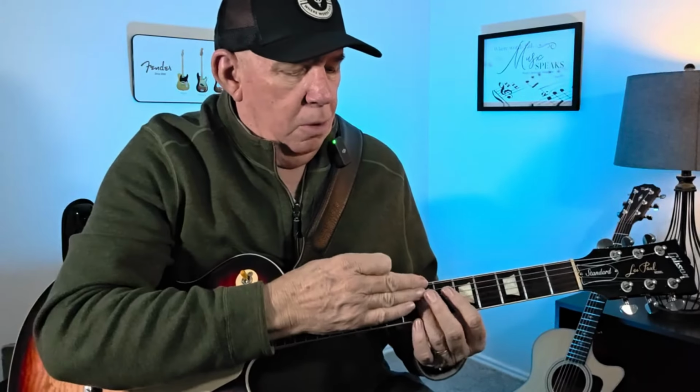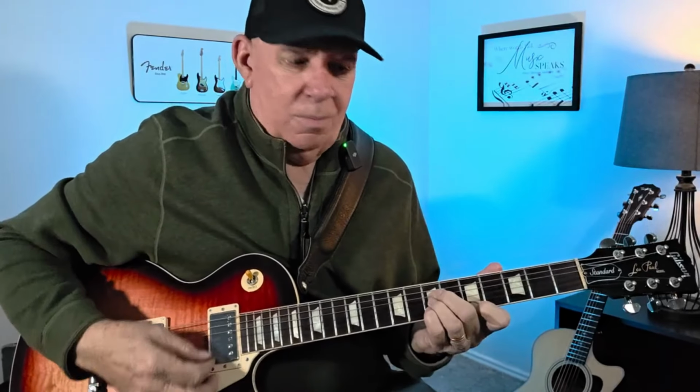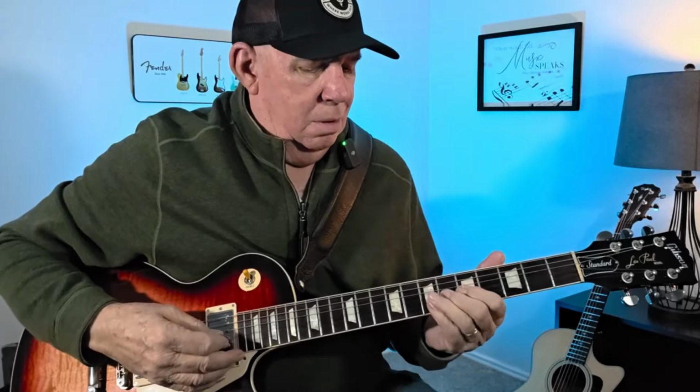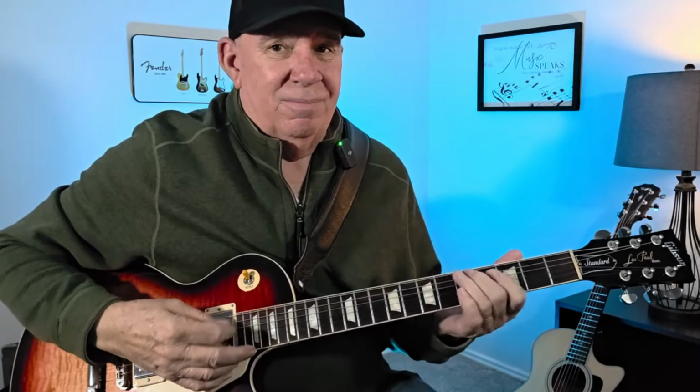now look, we walk right down into this open D shape. So work in this, learn to connect these shapes. The major seventh there, just take the root and lower it a half step. Beautiful sound.